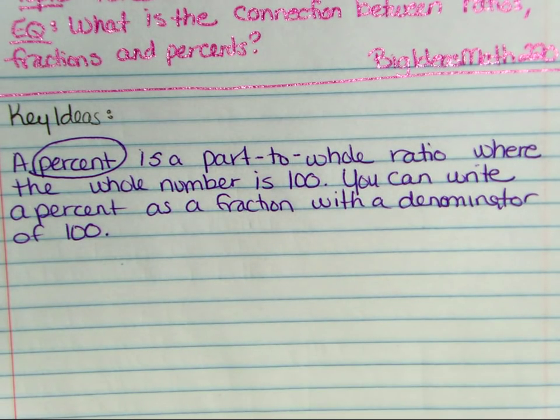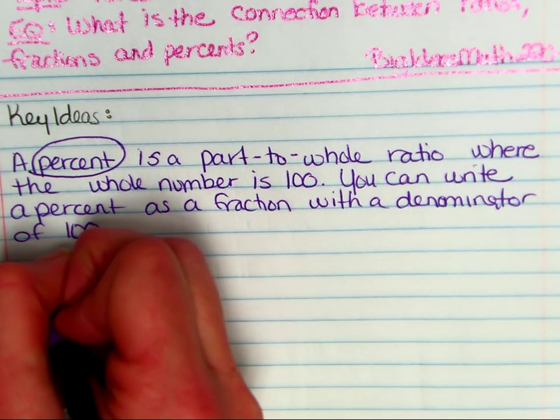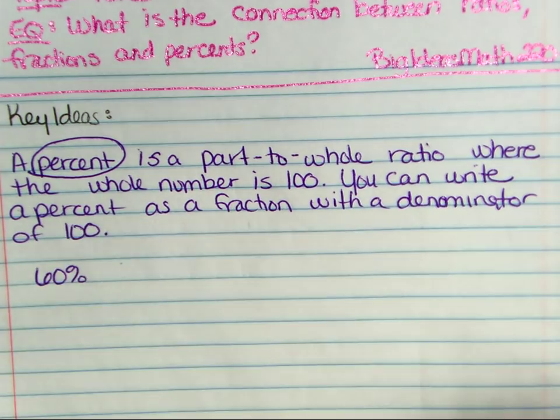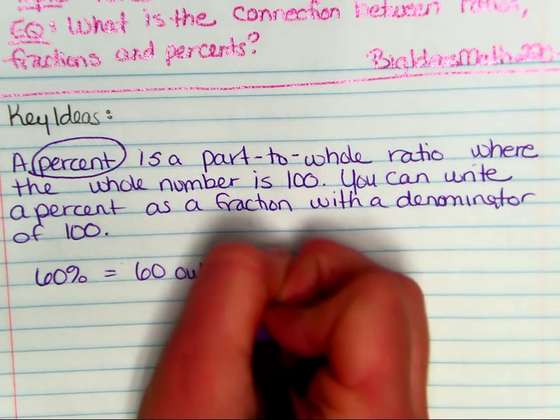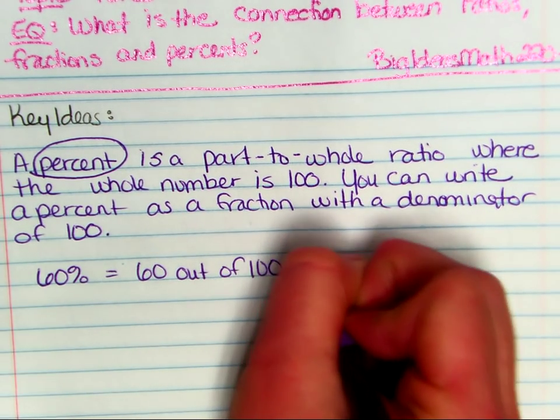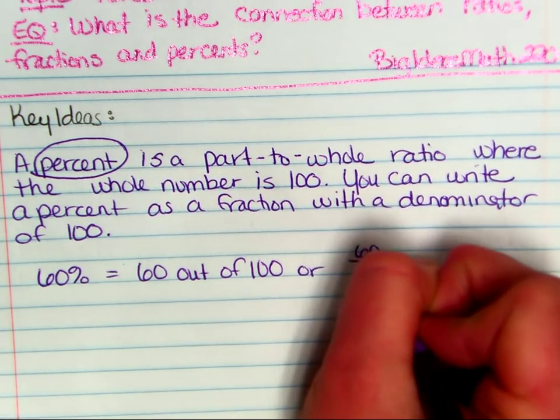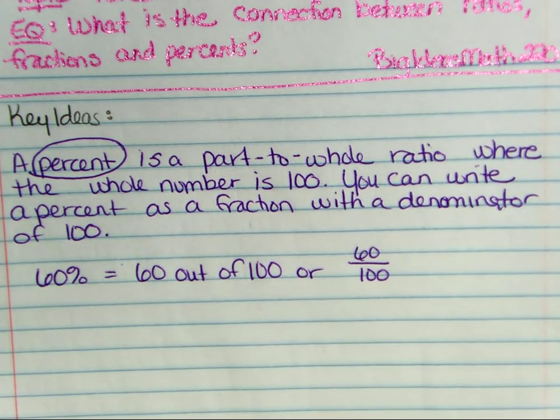Okay, so for example, if we were to have in number form 60%, it would equal 60 out of 100 or 60 over 100. Those are all equivalent.